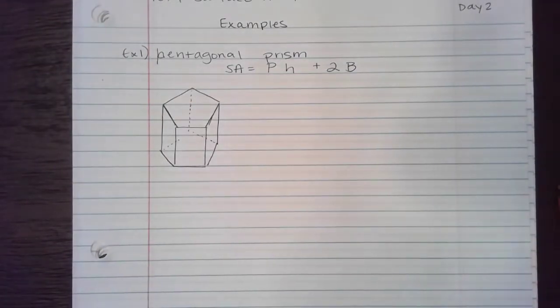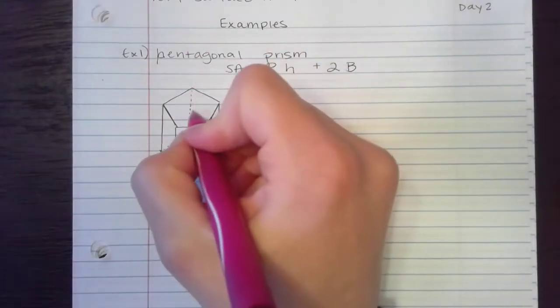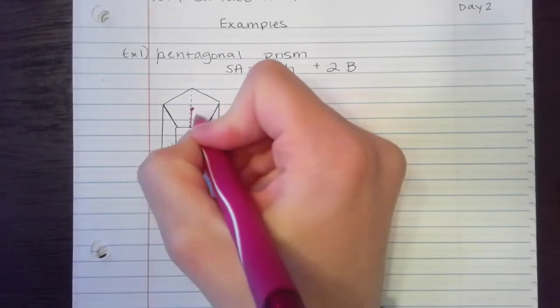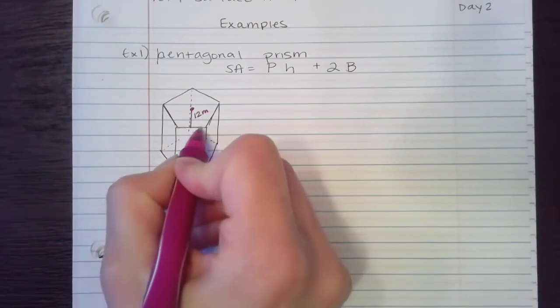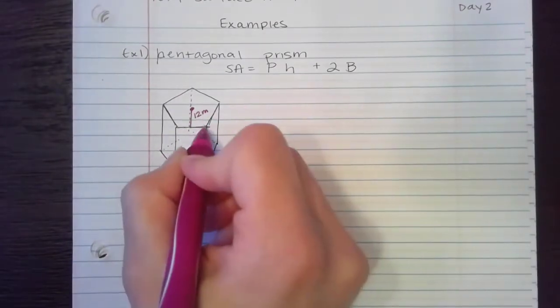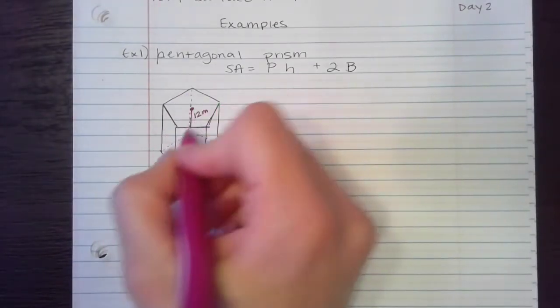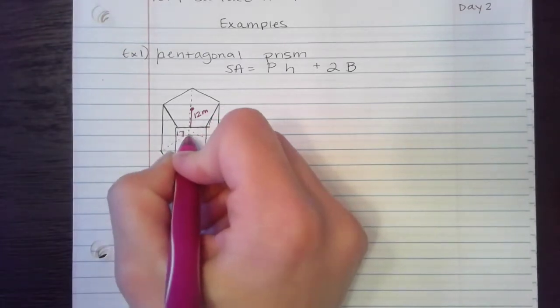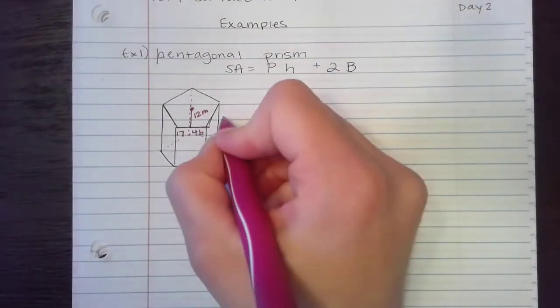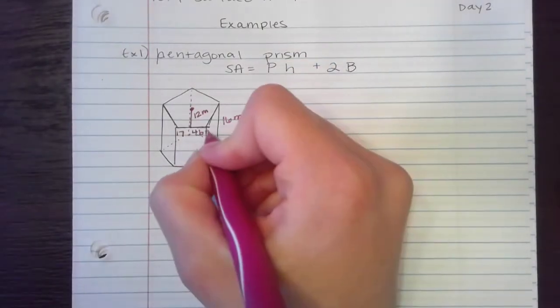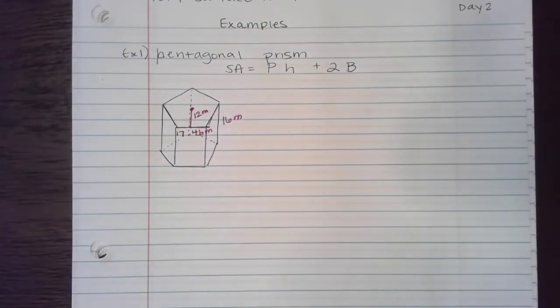So some things are given to us. Let me use a different color. So here, our apothem is 12 meters. One side of the pentagon is 17.46. And lastly, the height is 16 meters. Oh, and that's also meters. Okay, so a ton of stuff is given to us.